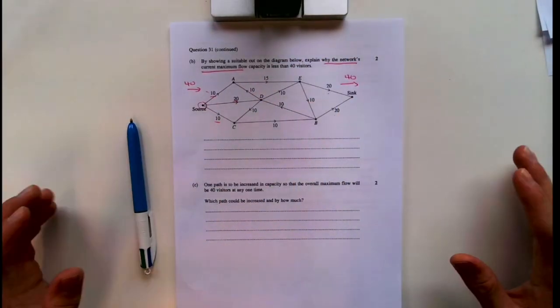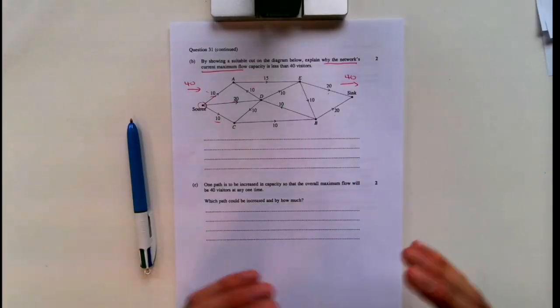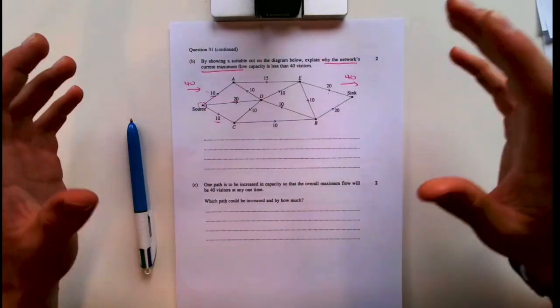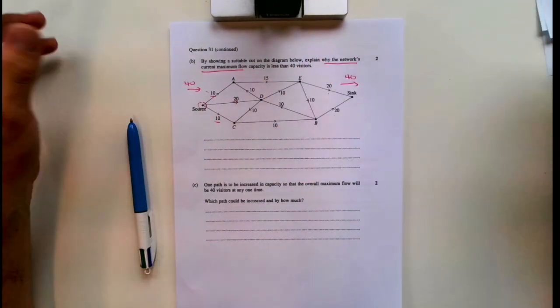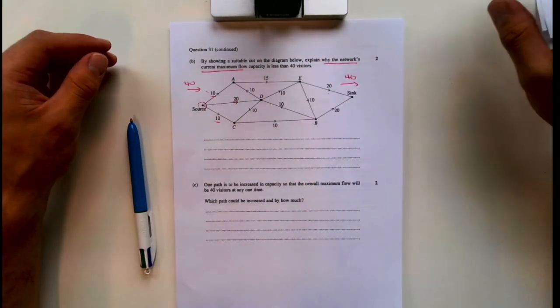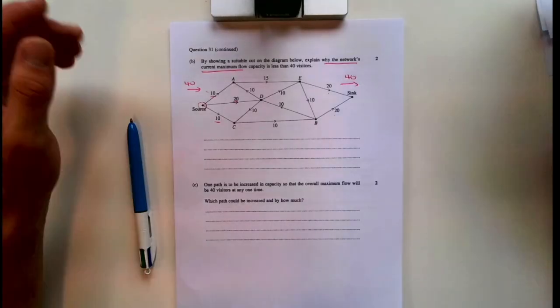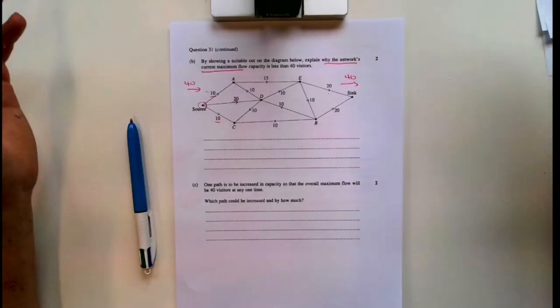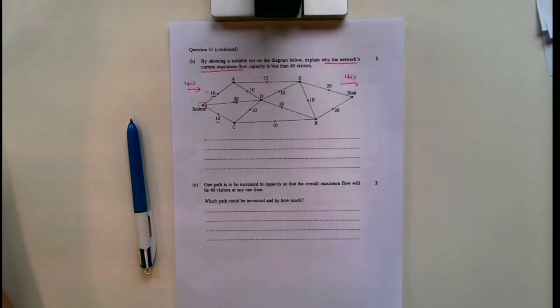You can think of a network like this as a black box. Whatever goes into it, there's some sort of machinery going on, and then something comes out of it. In theory, if we have 40 going in and space for 40 to go out, we would expect 40 to go through the whole thing.